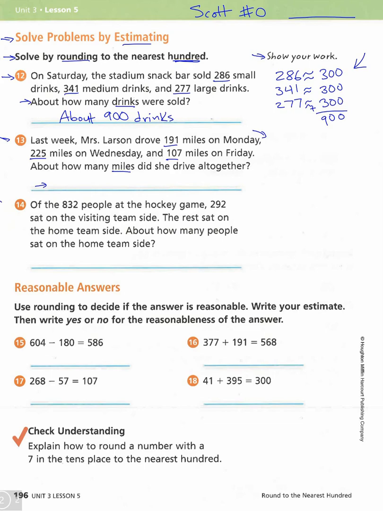Okay, so now we're on number 14. It says, of the 832 people at the hockey game, 292 sat on the visiting team side, and the rest sat on the home team side. About how many people sat on the home team side? Ooh, okay, this one's a little bit different.